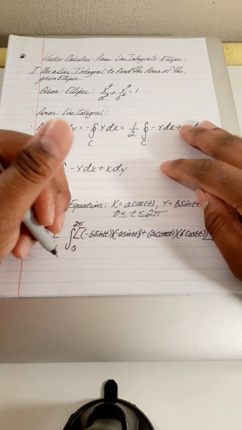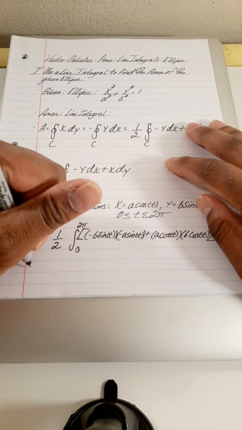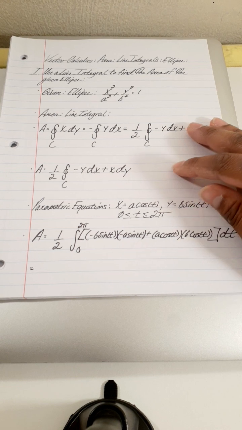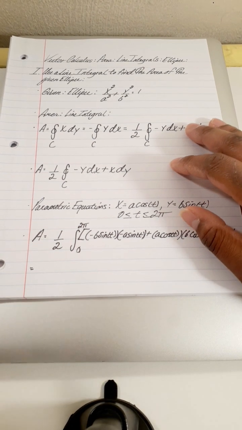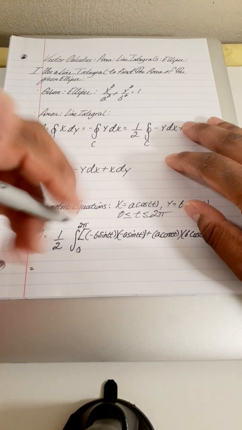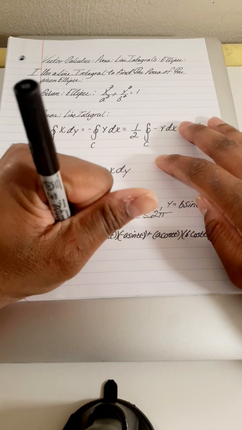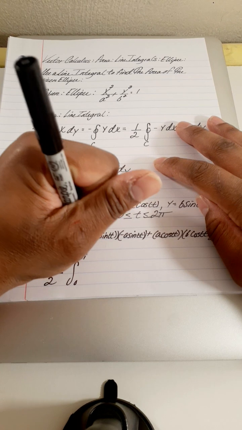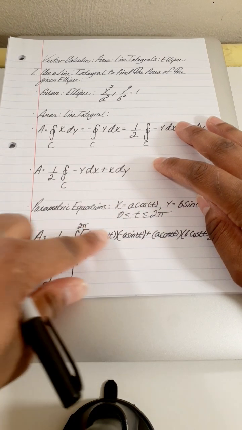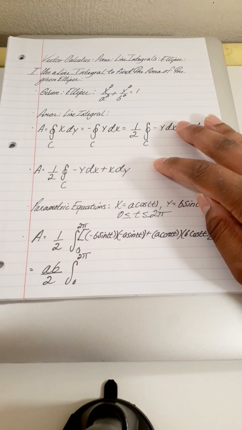Okay. Now, in this case, we can go ahead and factor out an AB. We factor out an AB multiplied by 1/2. I can write that as AB over 2. And then I'll have the integral from 0 to 2 pi. Now remember that I'm multiplying two negatives here, so that's going to be a positive.